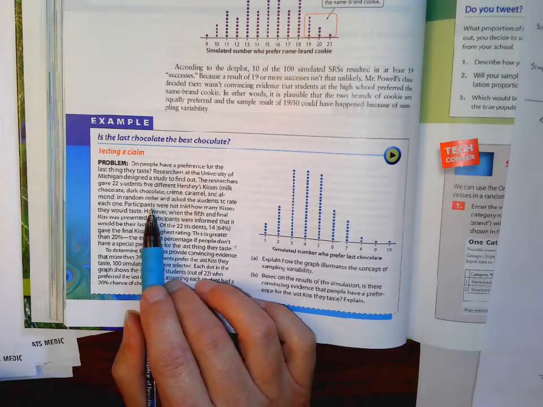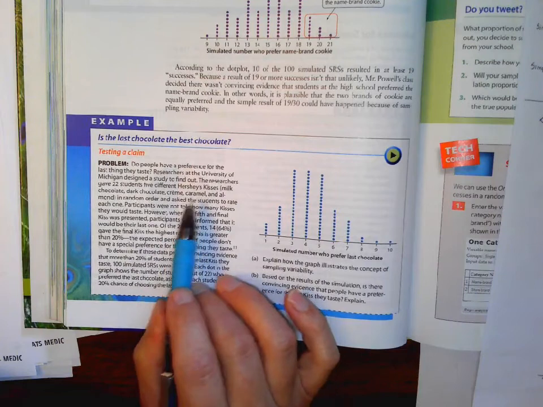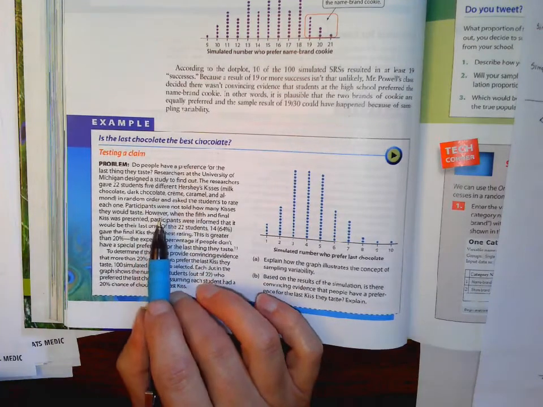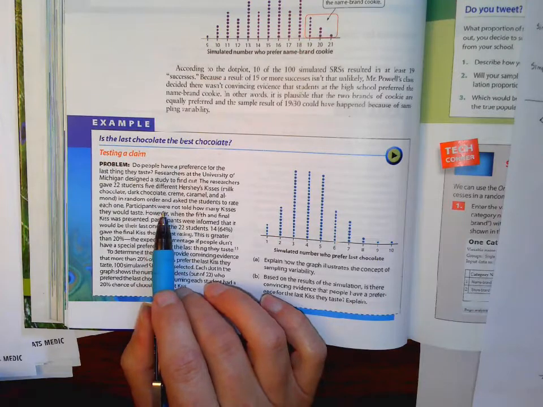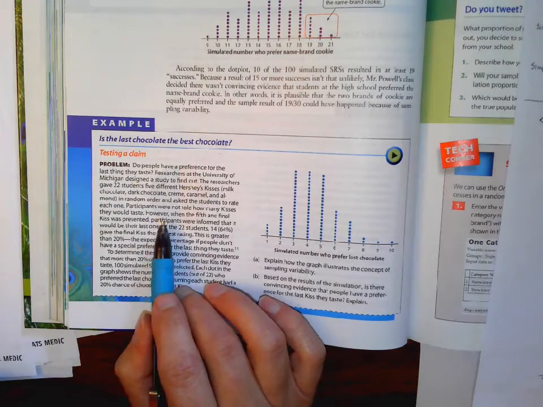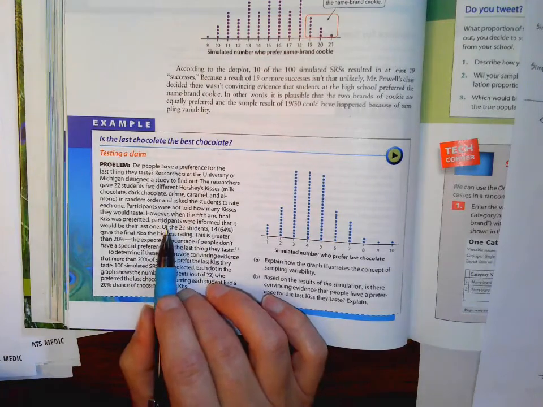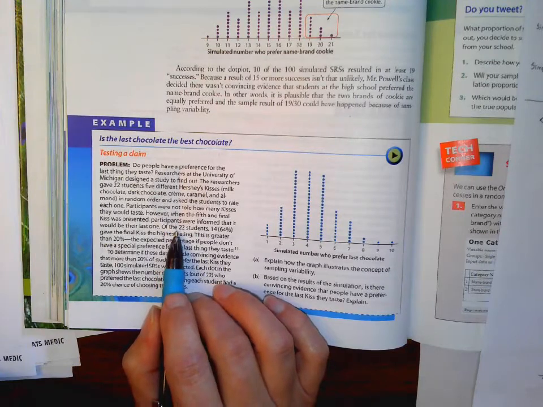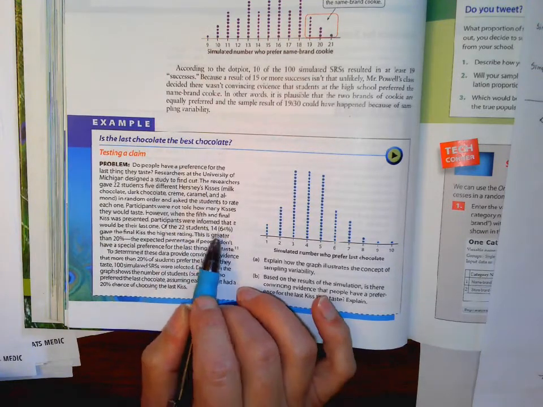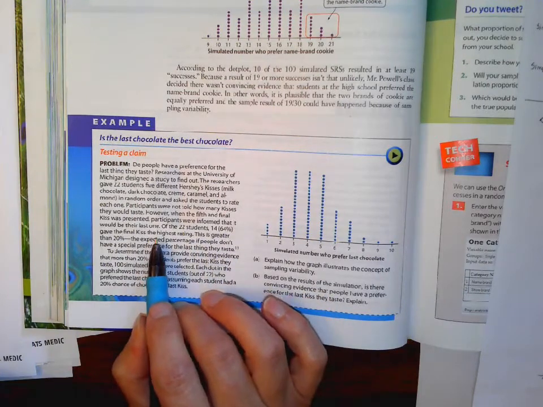So sometimes some people got them in this order. Sometimes they got the cream last. Sometimes they got the caramel last. Sometimes they got the dark chocolate last when they tasted them all. Students were not told how many kisses they would taste. However, when the 5th and final kiss was presented, participants were informed that it would be their last one. Of the 22 students, 14, which is 64%, gave the final kiss the highest rating.